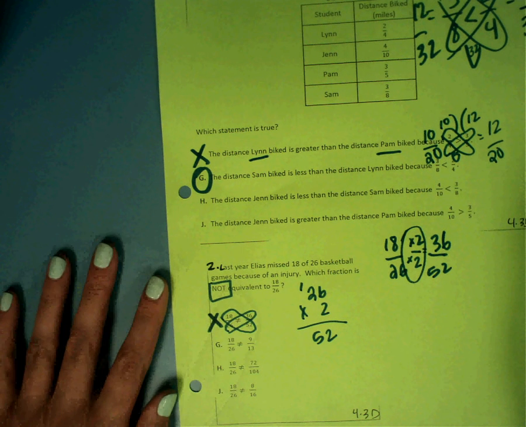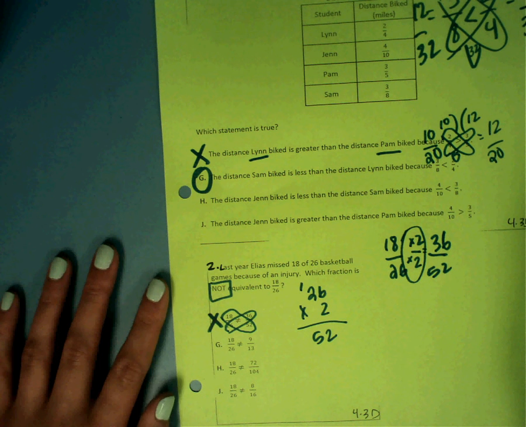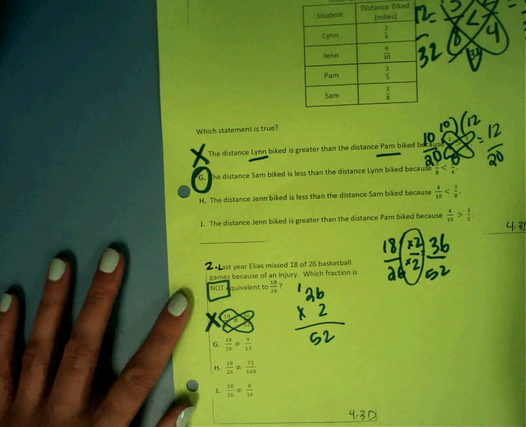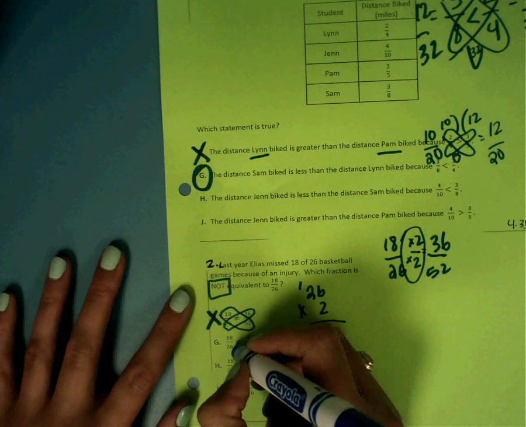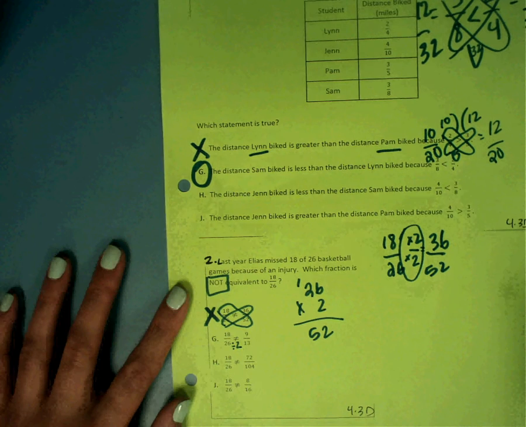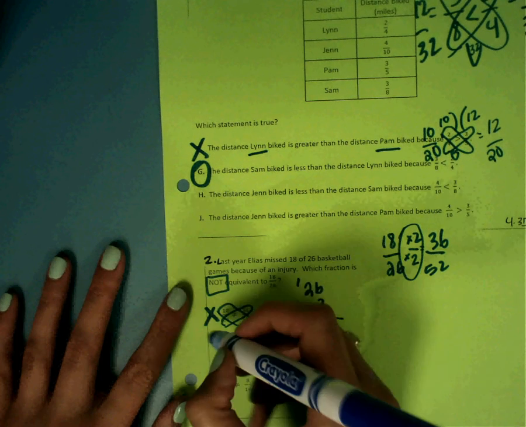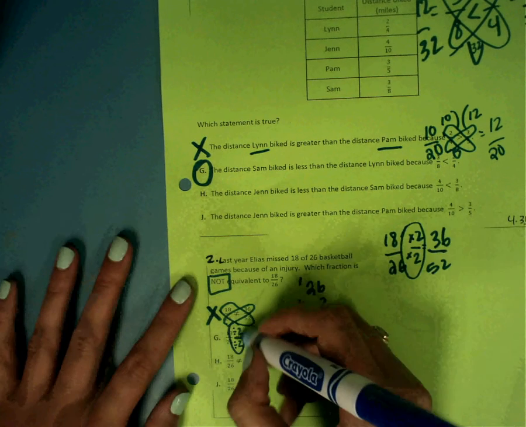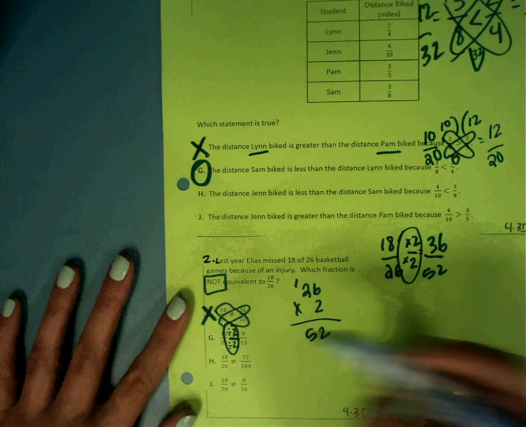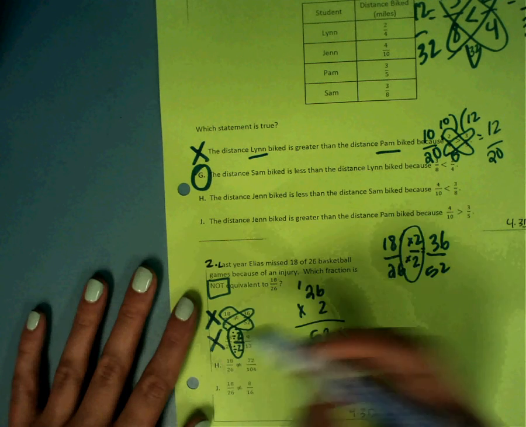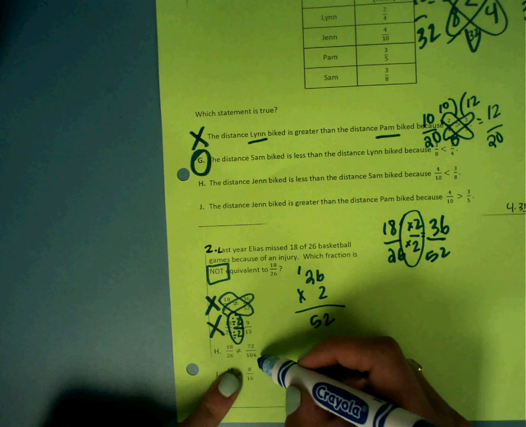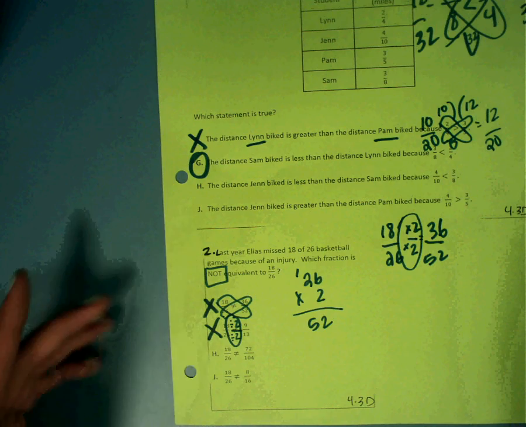Okay? How do I get from 26 to 13? Can I do 13 times something to get to 26? What do you think? Maybe 26 divided by 2. Does that equal 13? It does. Well, what is 18 divided by 2? 9. Well, if I divided by a fraction equal to 1 whole, then that is also going to be equivalent, which means that that can't be my answer either. Let's look at this one right here.